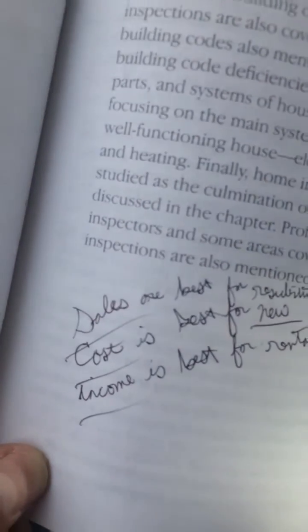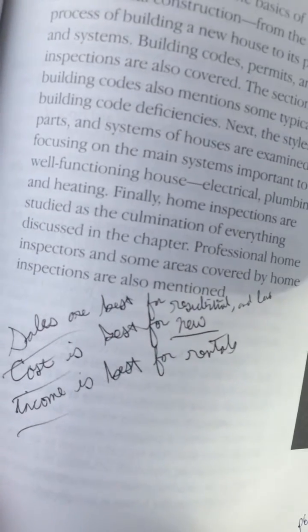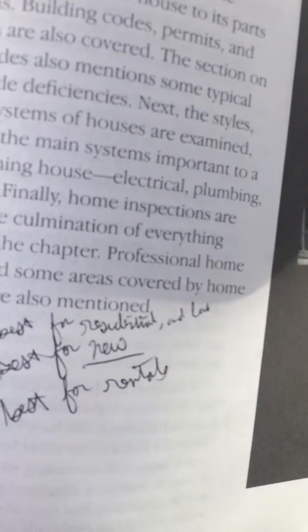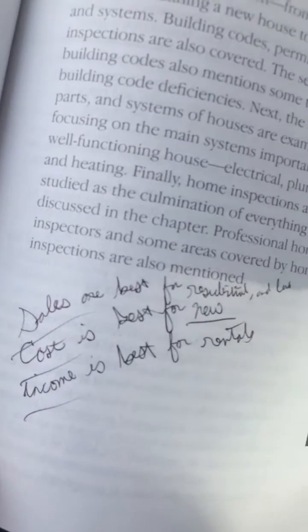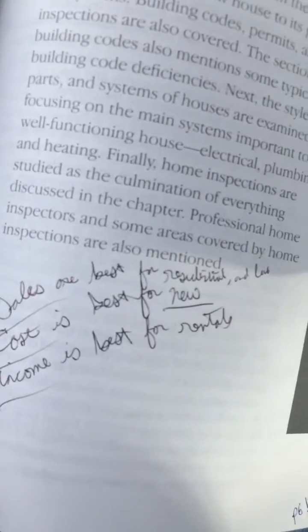Extra note: sales are best for residential and lot maybe. Cost is best for new. Income is best for rentals.